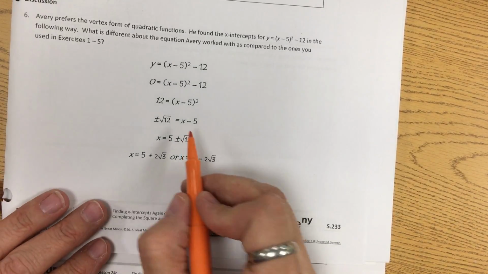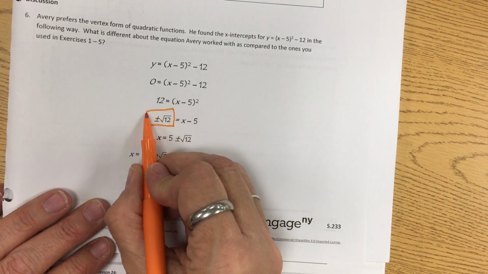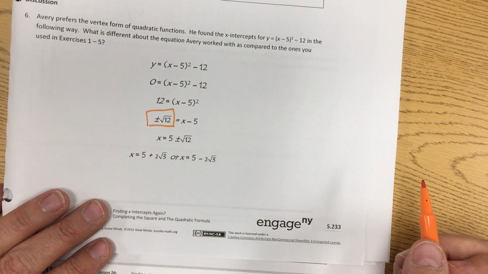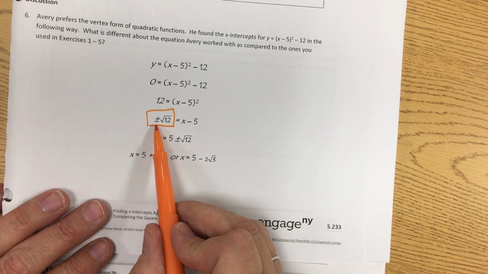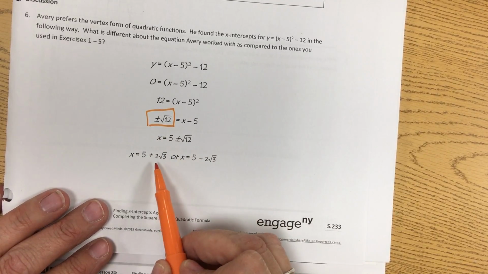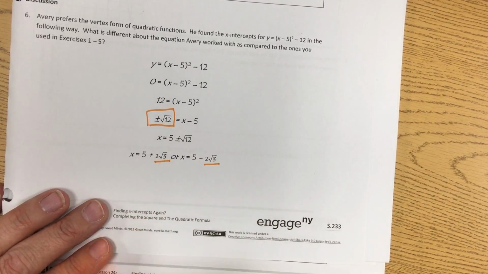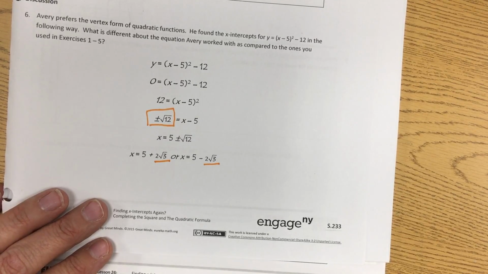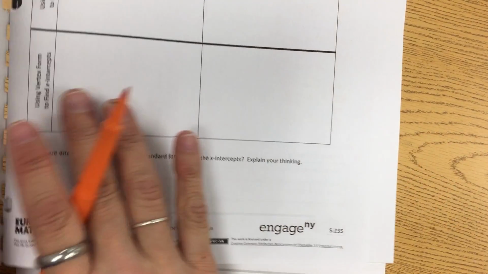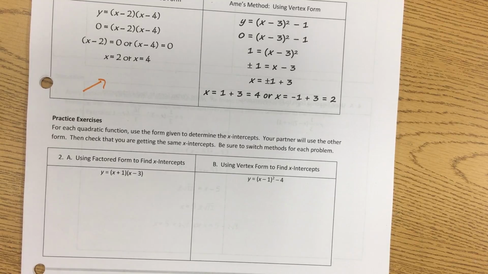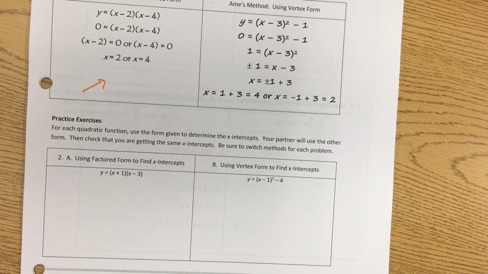Hopefully you noticed it's the first time that we don't have a perfect square. Okay, this is not a perfect square, so you have to actually simplify your radicals. Hopefully you remember how to do that.